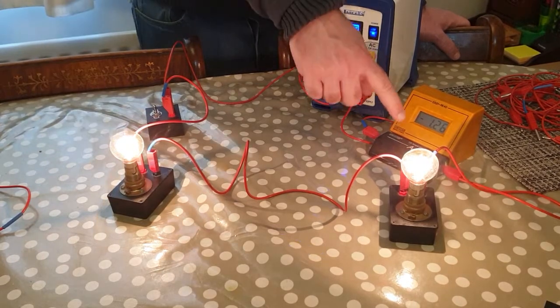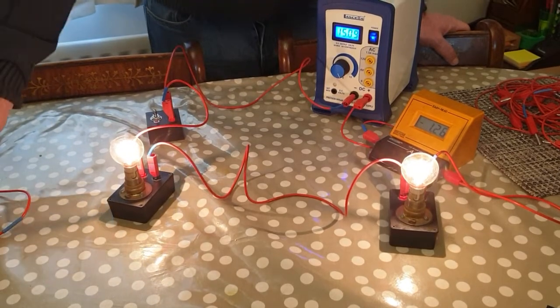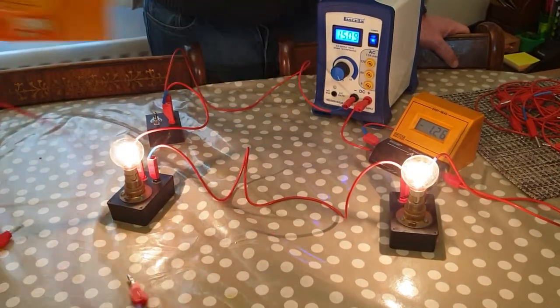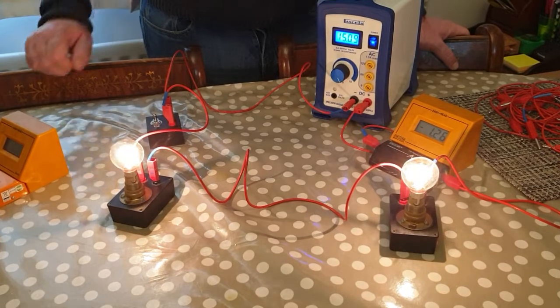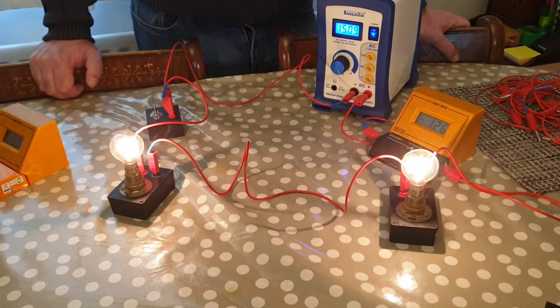Remember that the ammeter always goes in series, so it goes in the main loop of the circuit, whereas the voltmeter, if you're using a voltmeter, will go across the light bulb. So that's basically a series circuit.